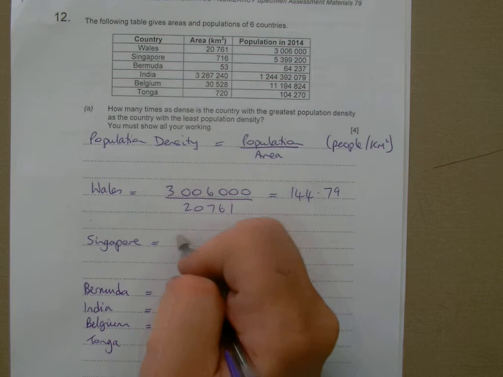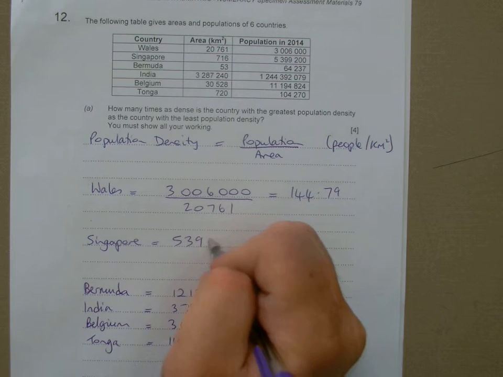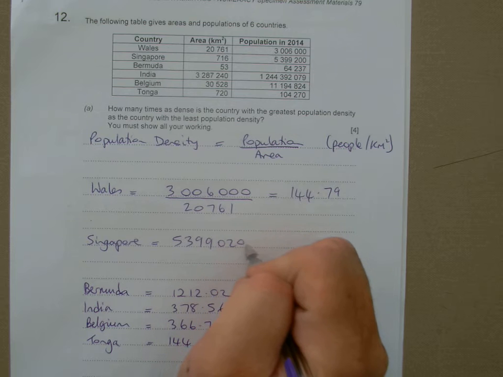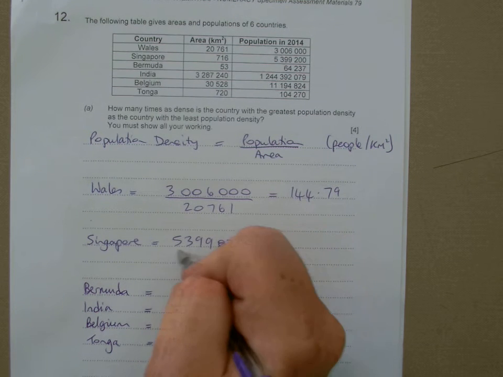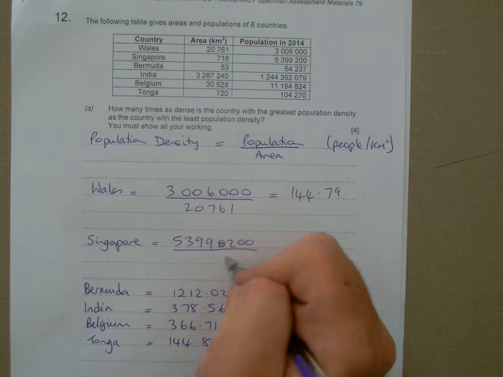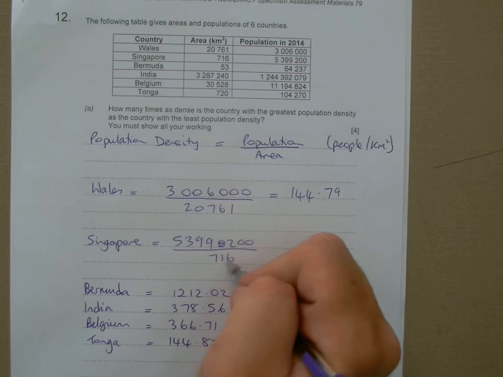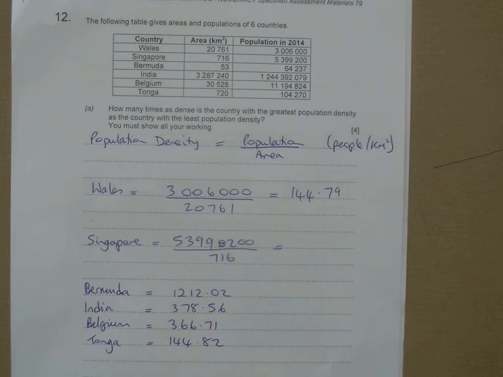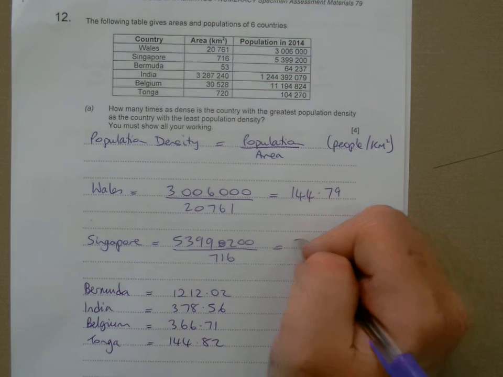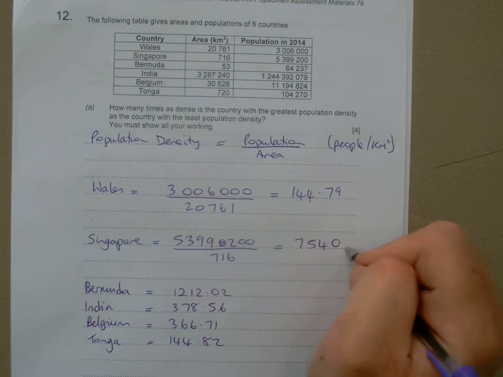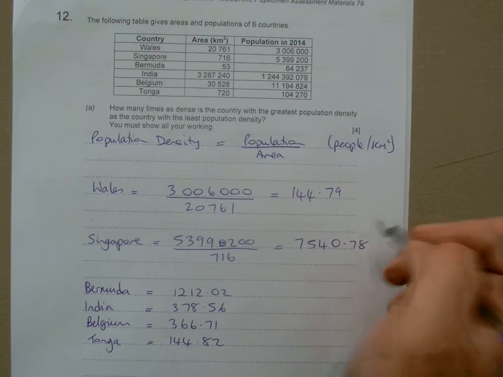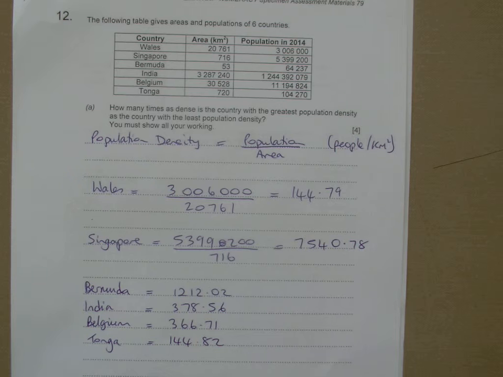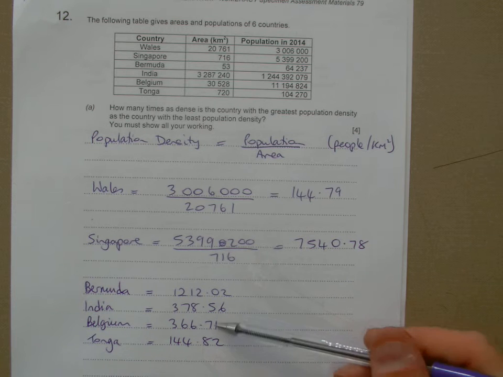If you do the same for Singapore, the population there is 5,399,200, but the area, if you notice in Singapore, it's really small, isn't it? It's a small country, but the population is huge. So when you work that out, for every square kilometre, you get an awful lot of people. So you get 7,540.78 people. Okay, so people are packed in there. I've worked out the other countries here.